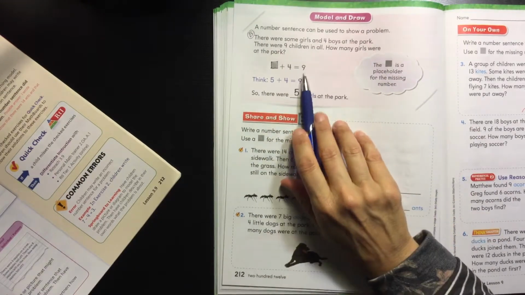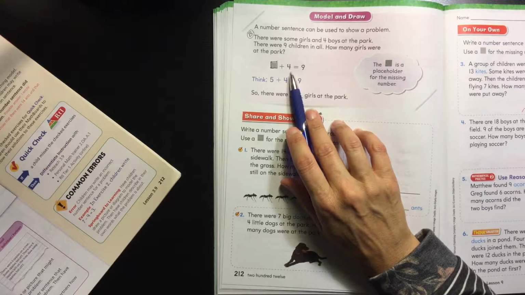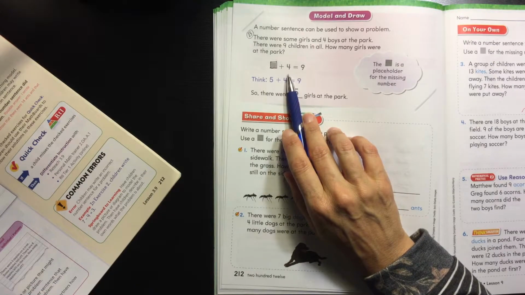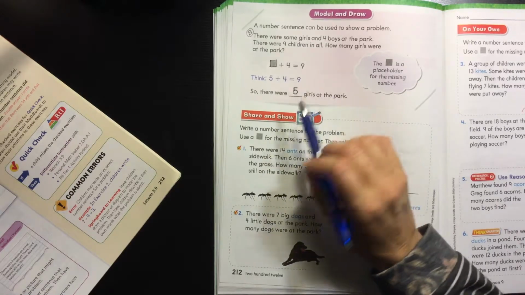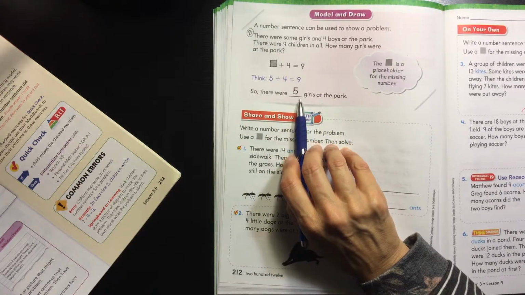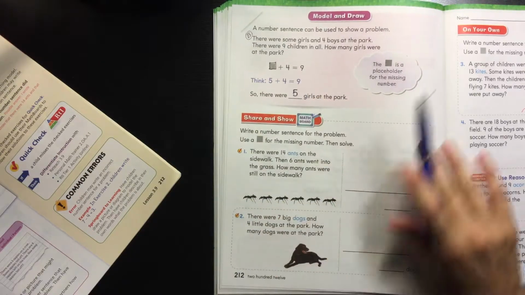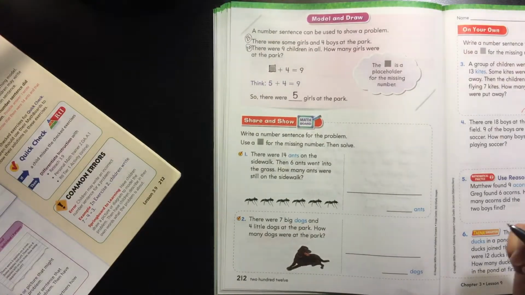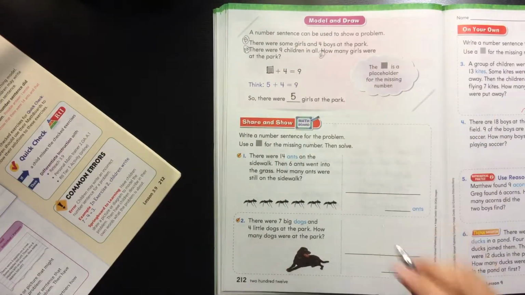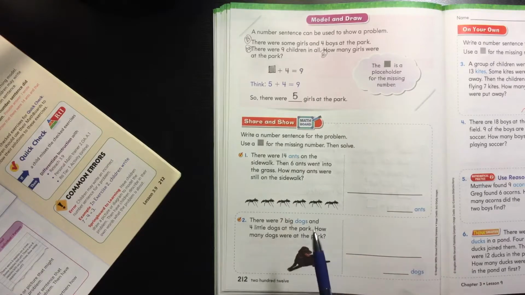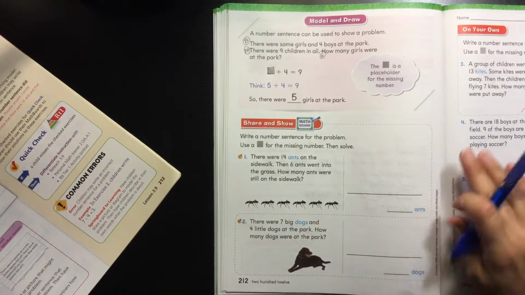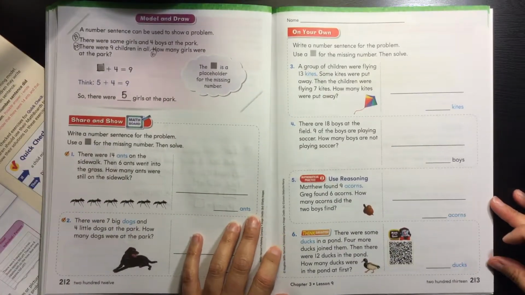If you look at this, if you were to add 9 plus 4, you would be adding how many children in all to the number of boys, and that would equal 13. So it wouldn't make sense there would be 13 girls at the park if there were only 9 children in all. So the key to word problems is to make sure that you follow what's going on in the story. So before you go down and do questions 1 and 2, I would like to look at one more word problem with you over on the next page. So look over on page 213.